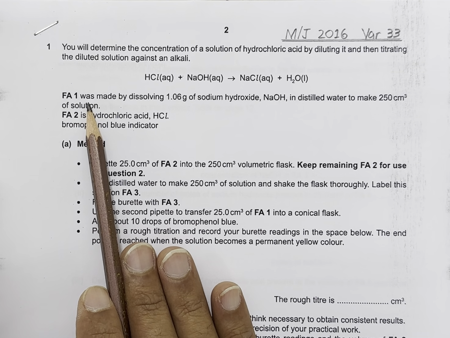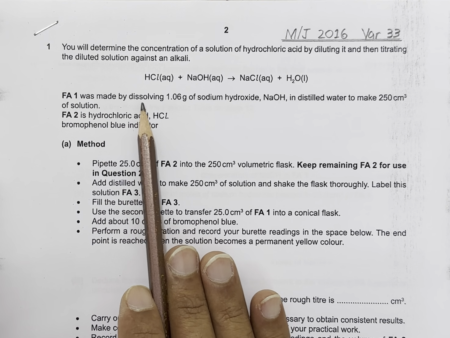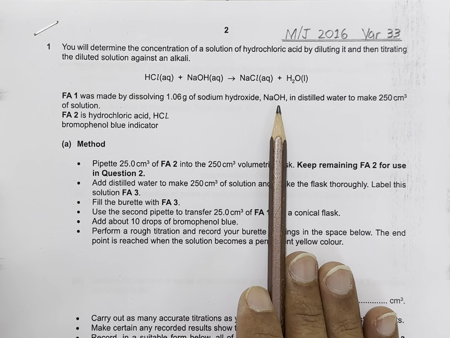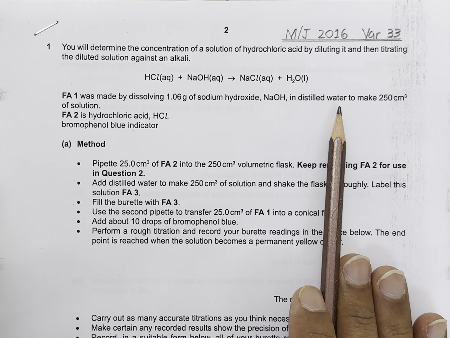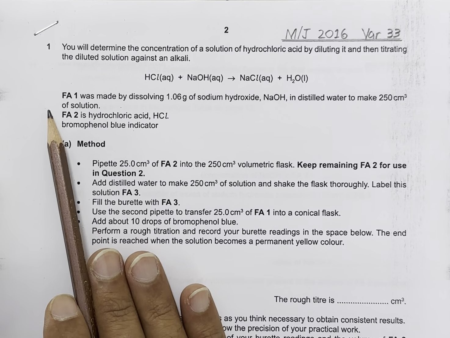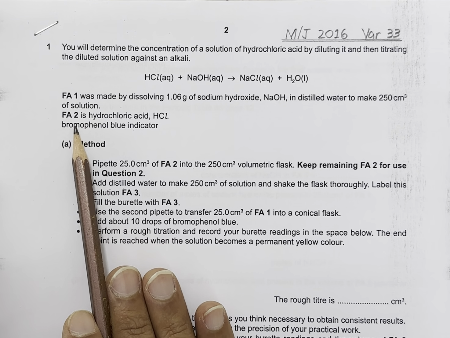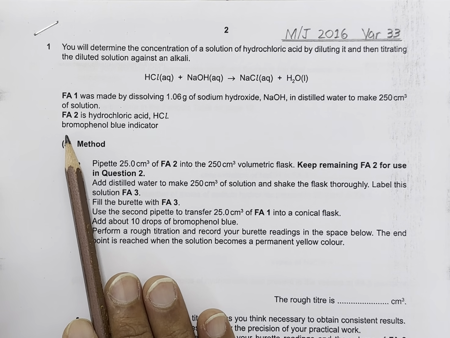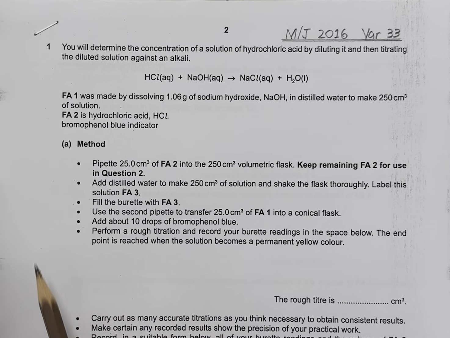Fa1 was made by dissolving 1.06 grams of sodium hydroxide in distilled water to make 250 centimeter cube of solution. Fa2 is hydrochloric acid. In this case, the indicator provided is bromophenol blue indicator.